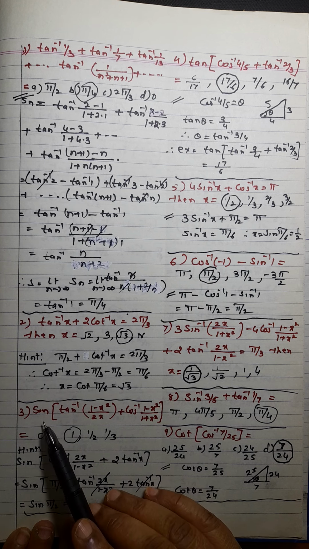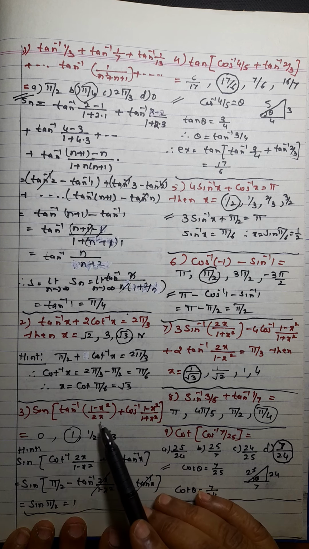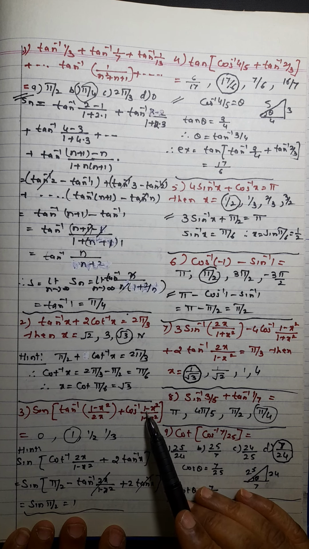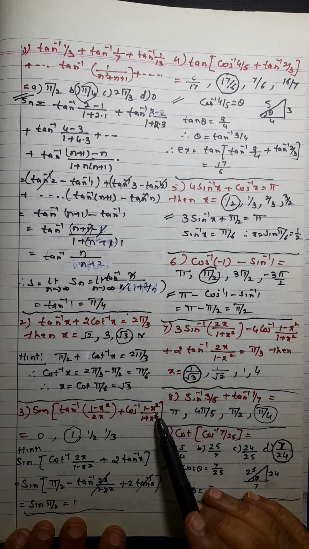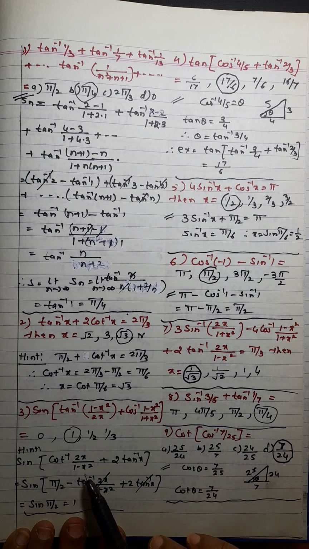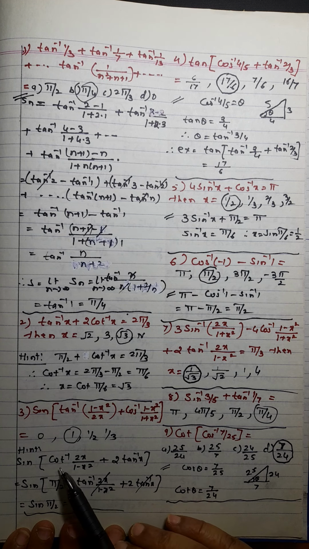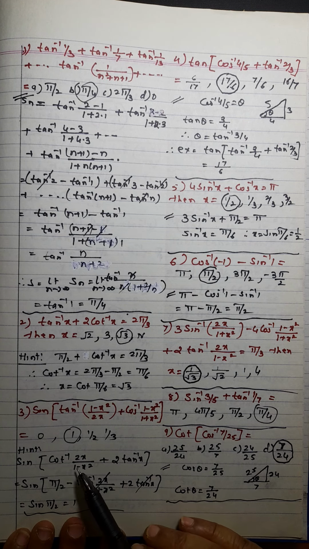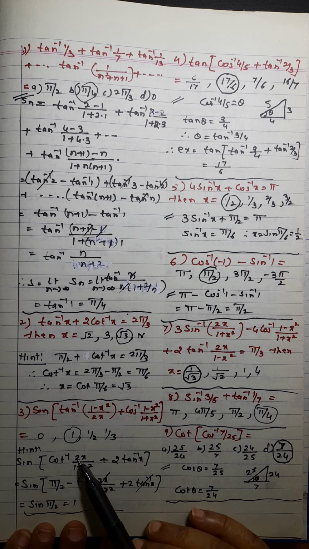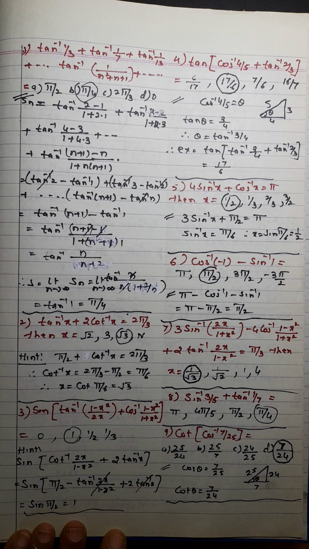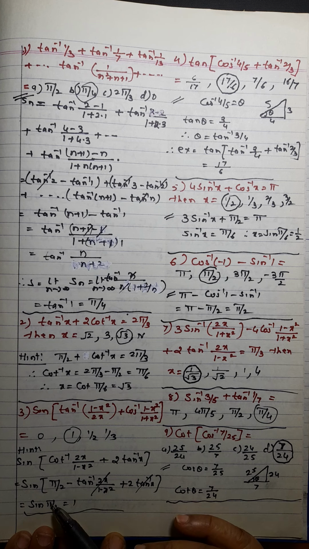Now this problem: sine of tan inverse of (1 minus x square upon 2x) plus cos inverse of (1 minus x square upon 1 plus x square). I know the formula for this is 2 tan inverse x. But I don't know the formula for this, so I'll write it in terms of cot inverse: cot inverse of 2x upon 1 minus x square. But cot inverse also I don't know. I know tan inverse of 2x upon 1 minus x square. So what I will do, tan inverse plus cot inverse is pi by 2. So cot inverse is pi by 2 minus tan inverse. This is also 2 tan inverse x. This and this will cancel, and sine of pi by 2 will remain. This is equal to 1.